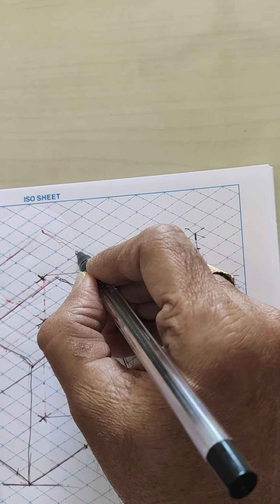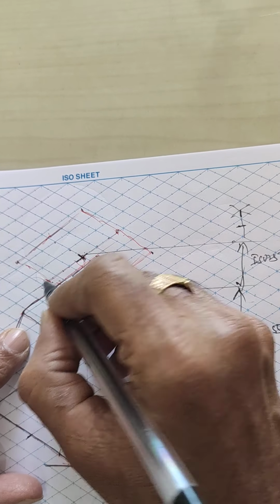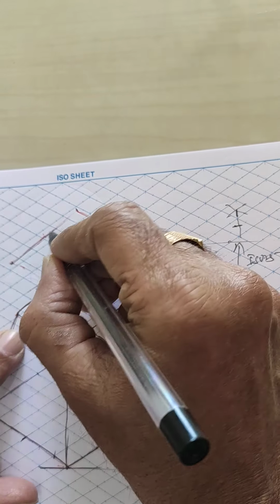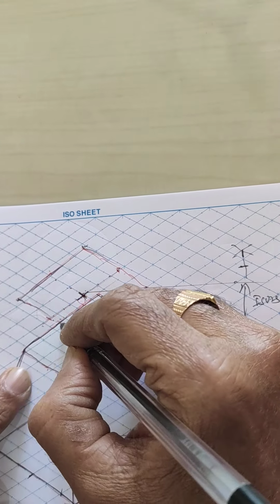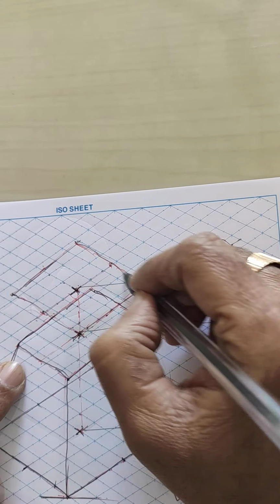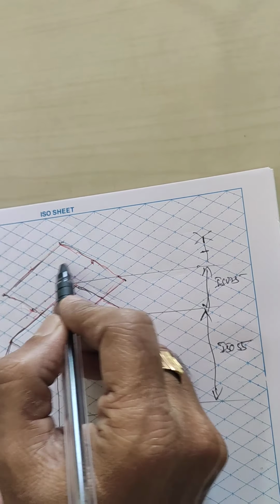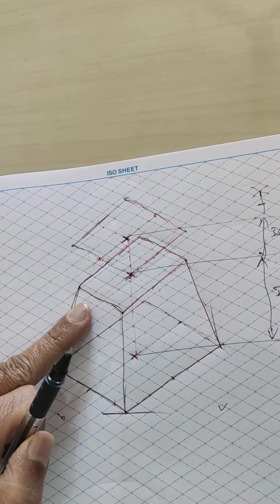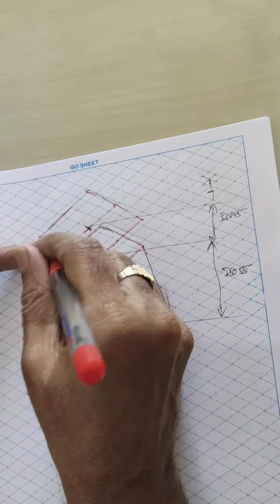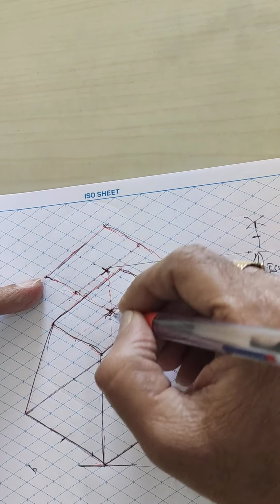So 10, 20, 25 this side, 10, 20, 25 this side, 10, 20, 25 this side here. Just you make a thin parallelogram. So here you are going to get an ellipse. So the four center method that you know. This is the longer diagonal. Shorter diagonal, these 2 points.